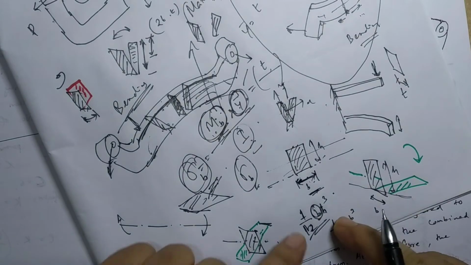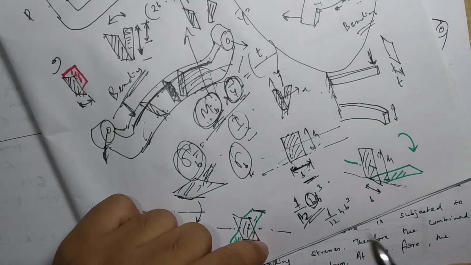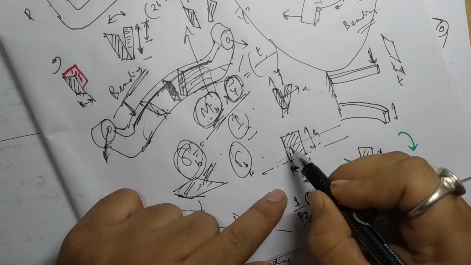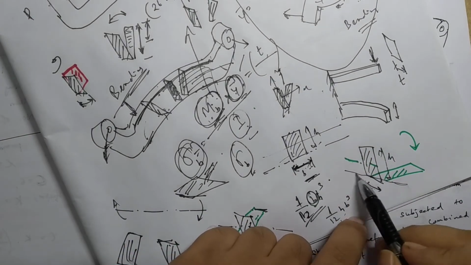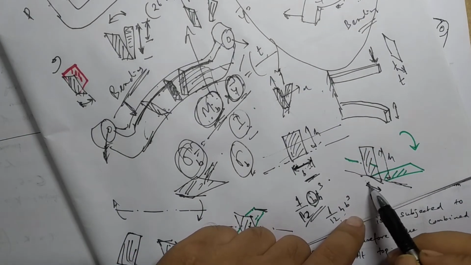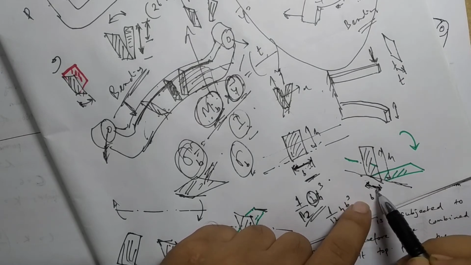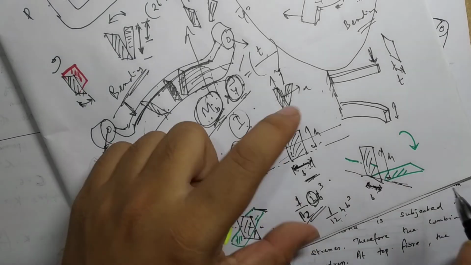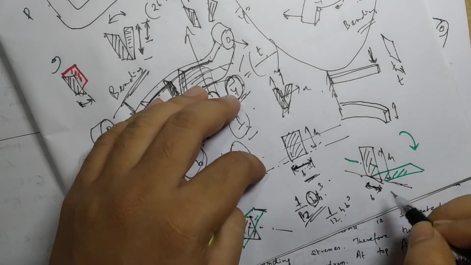Actually, this is a derivation. There is a derivation for this. All these things are available in mechanics. So you see, when this area rotates like this, when the axis is parallel to this dimension, or at the dimension itself, then this will be 1/12 BH cube.